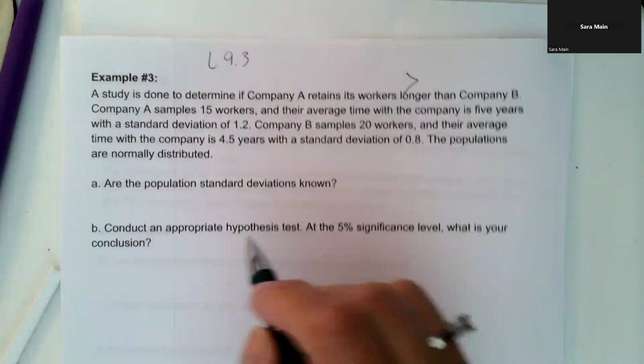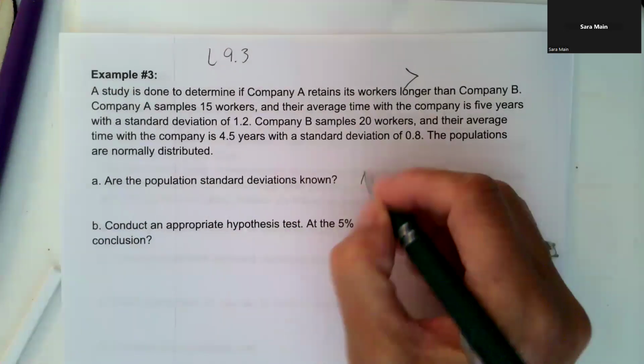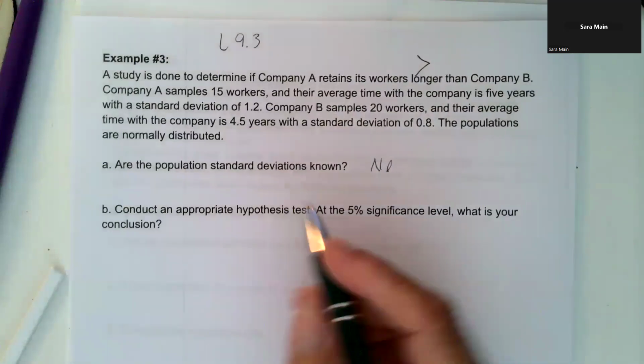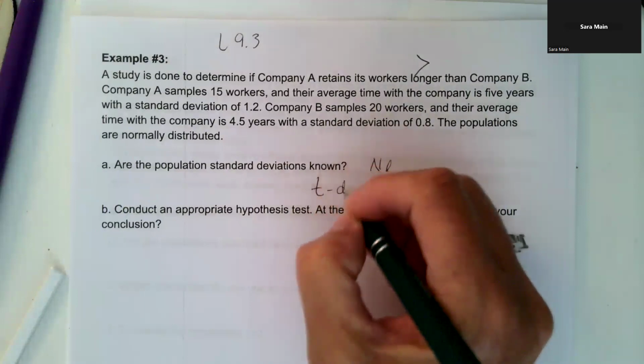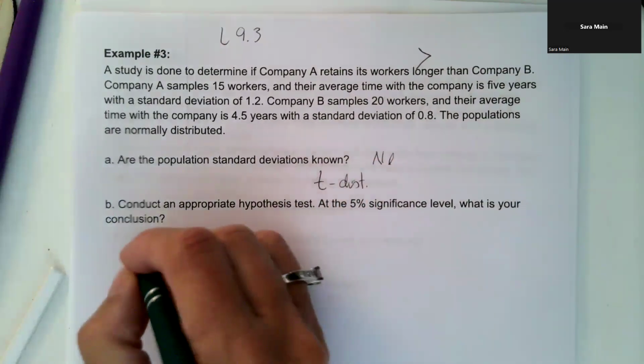So essentially, I'm just kind of summing things up. Are the population standard deviations known? No, we only have sample standard deviations. So that's why we have to use the t-distribution. Conduct an appropriate hypothesis test.